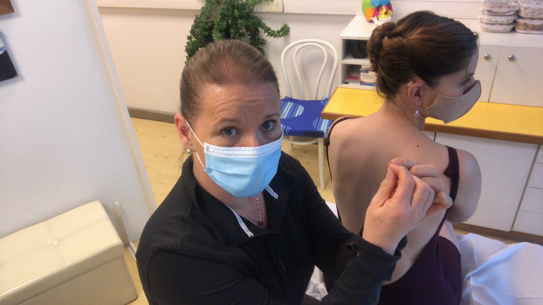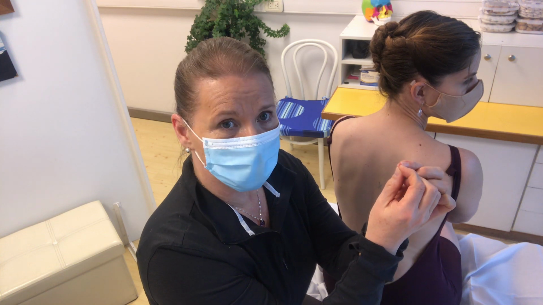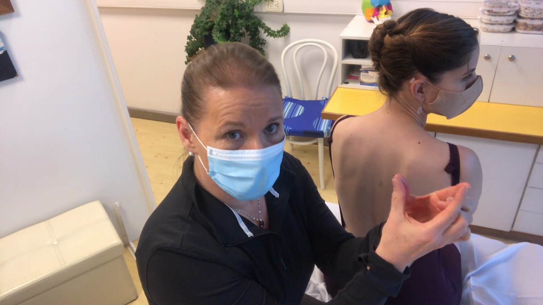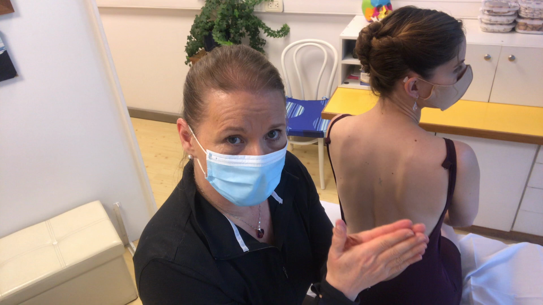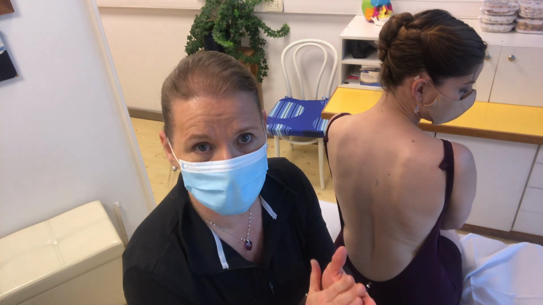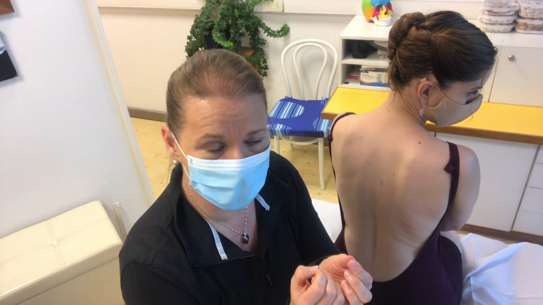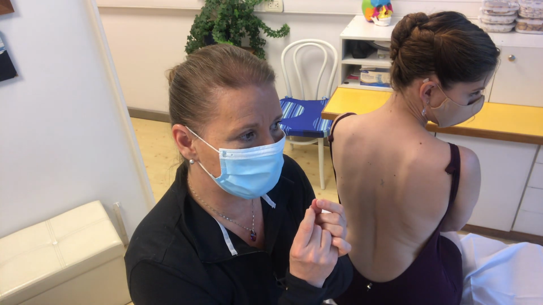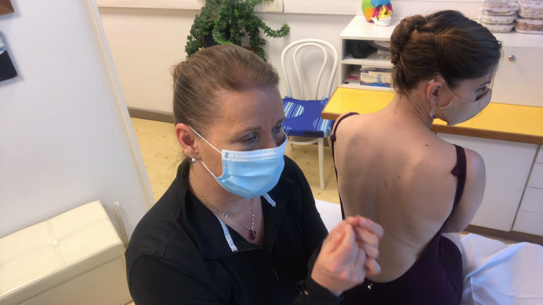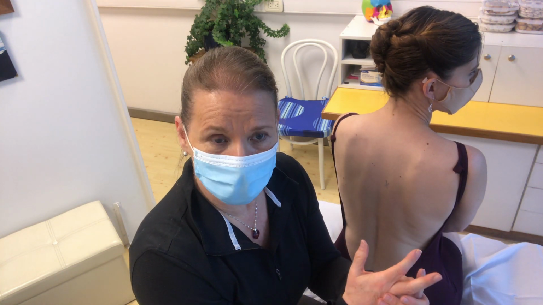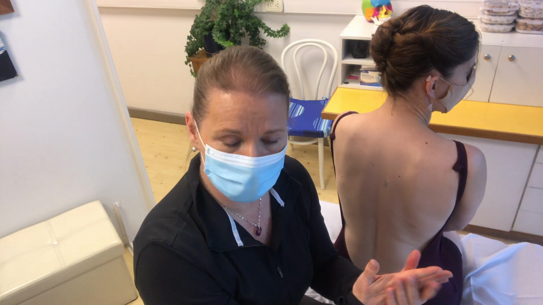So if it's stuck closed, it will put it in a position where it will open up. And that way, when the patient does their own mobilization, that has a memory. So the body remembers how it got there and how it corrected itself.